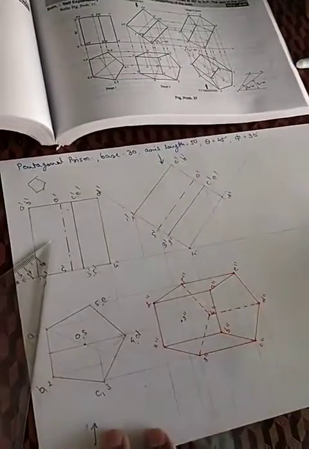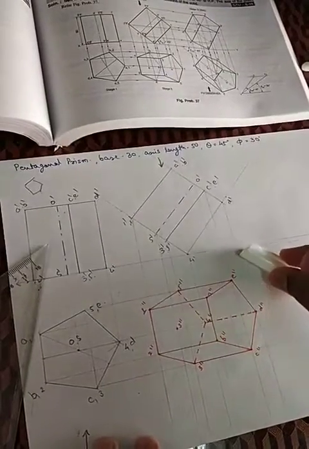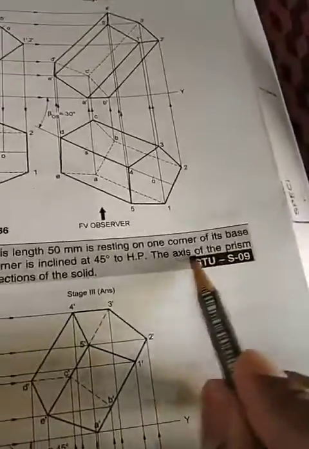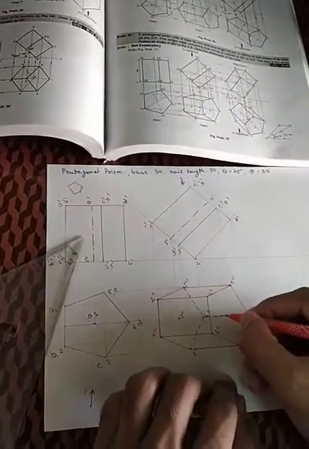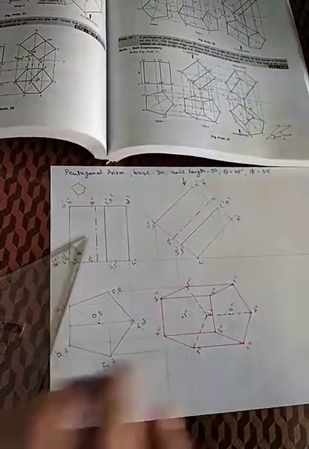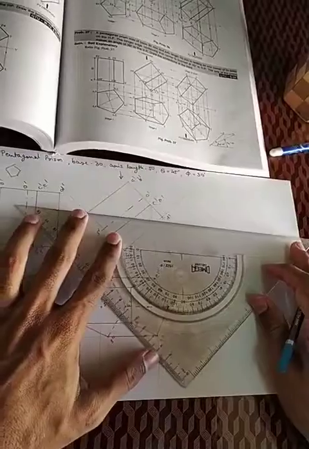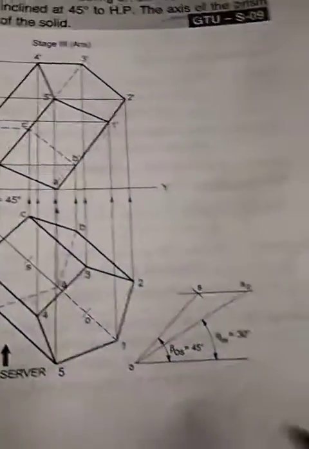Now in the third stage, what is happening here, this figure is making an angle of 30 degree with the VP. What is making an angle is your axis. So for that, we are going to take one point remaining. This is my O point, and this will be my O double dash point. Now let's take a certain point and let's take 45 degree. Now if the axis is making an angle, as I already told you in the previous sections, you have to find the new angle.